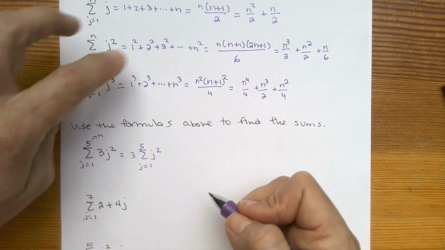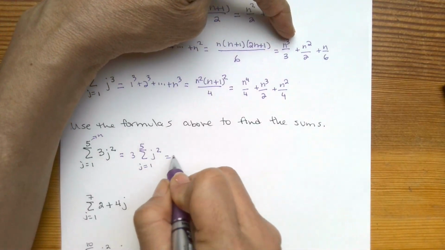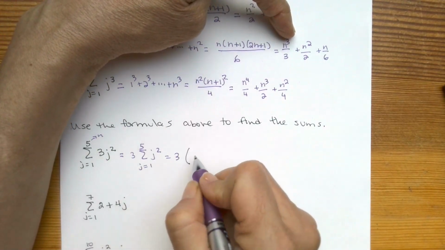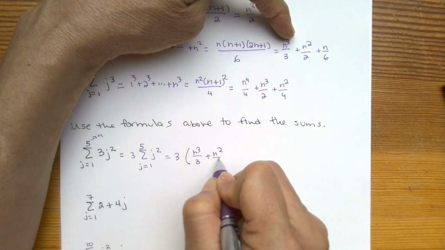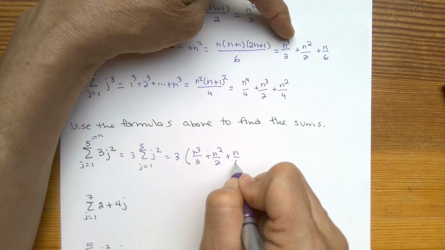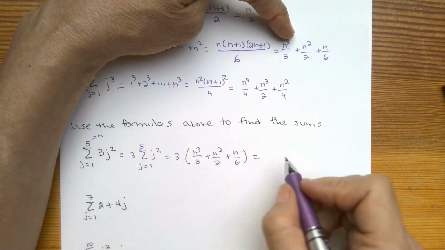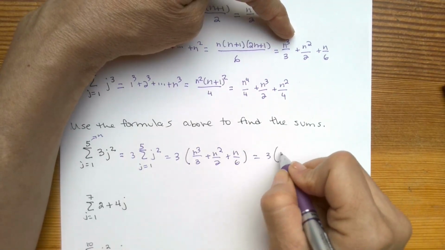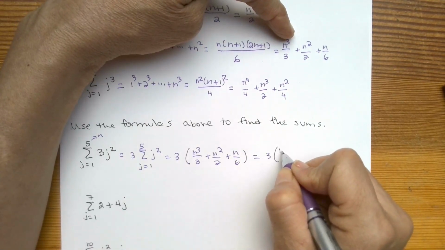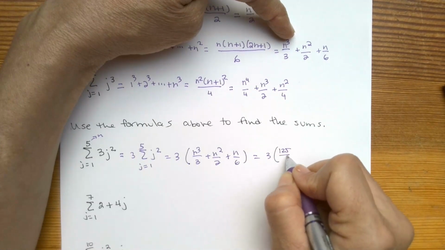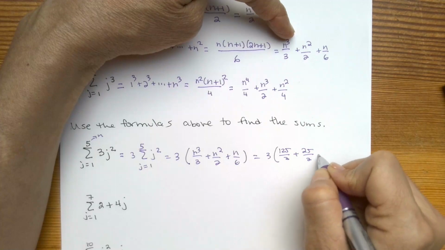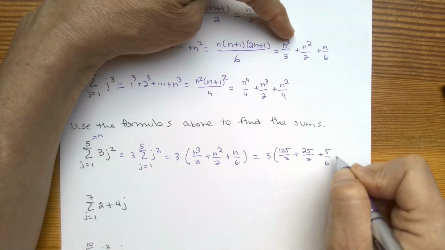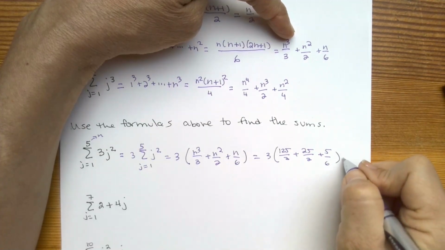And the formula for j squared is 3 times n cubed over 3 plus n squared over 2 plus n over 6. But n, remember, is 5. So that's 3 times 5 cubed, so 125 over 3 plus 5 squared over 2 plus 5 over 6.